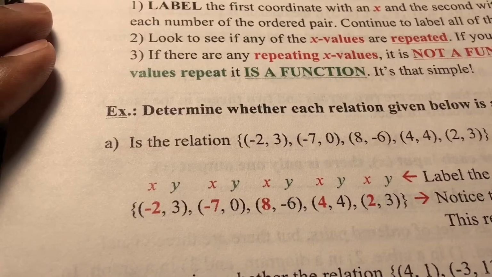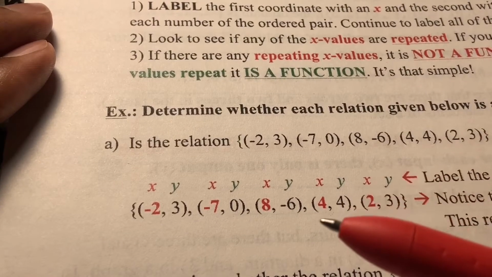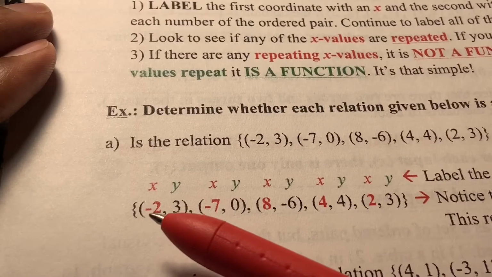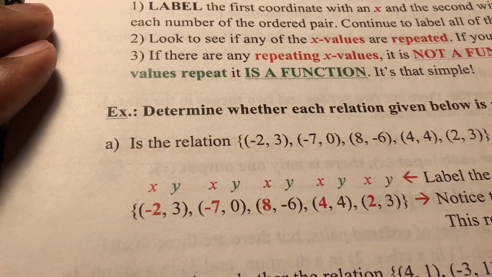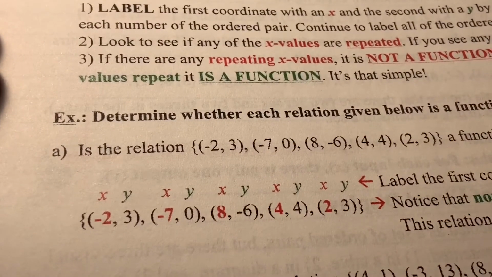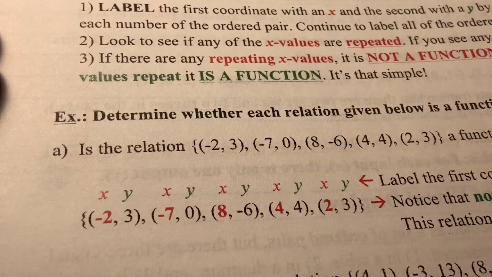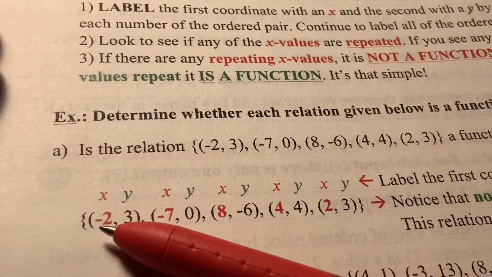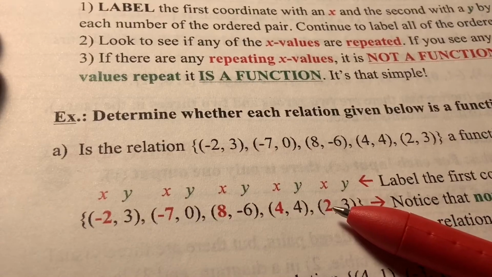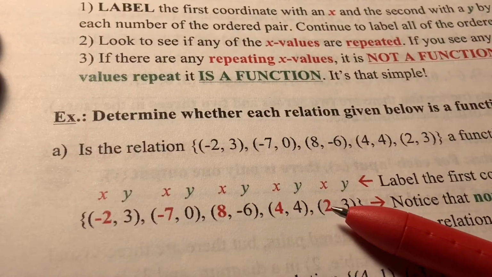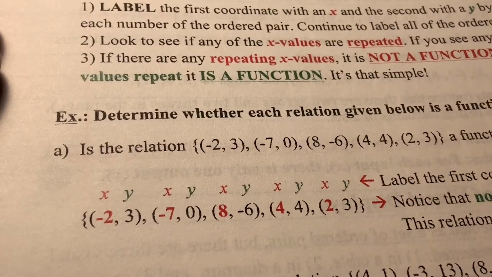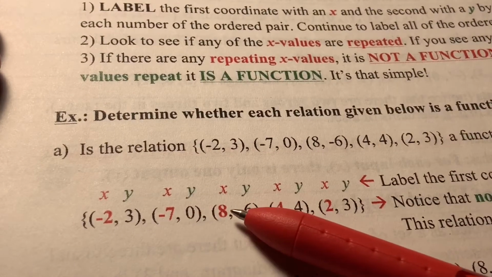Someone just said, Mr. Barbier, yes, I think so, but I'm not sure. Well, what do you mean? Because I see a 2 here and I see a 2 here. That's the same number. Does everybody agree with that? Wait a minute, I'm hearing someone else say, Mr. Barbier, I don't think any of the x's repeat. Why? Because this is a -2 and this is a +2. They're not the same number. One is negative, one is positive. You're right. They're not the same number. Do you see any other repeating x's? No, because this is -7, that's 8, that's 4.